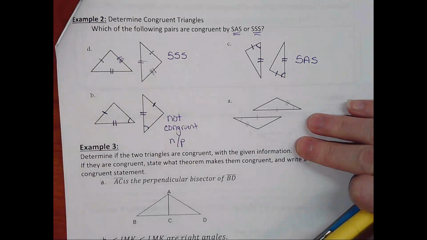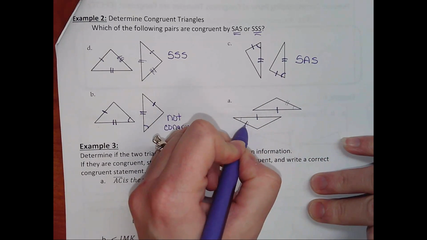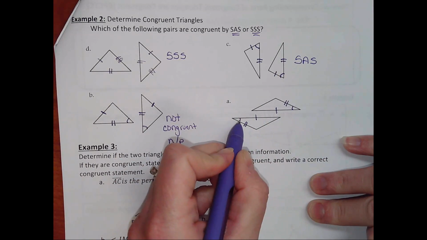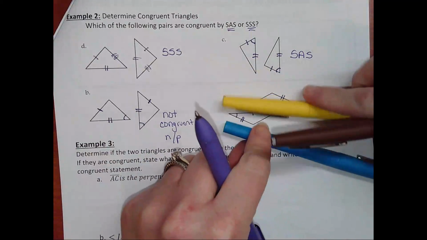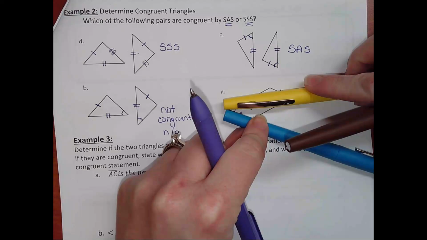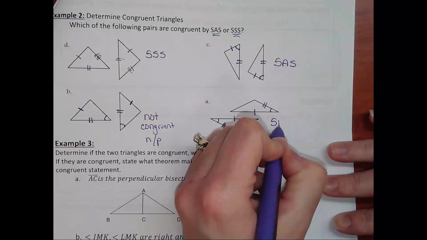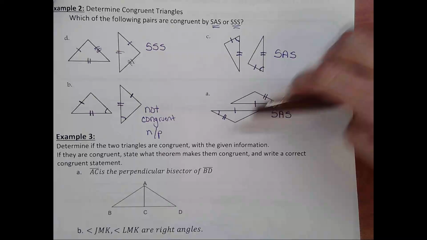And then for A, we have a side, we have a side, and we do have an angle marked. So if I were to think about my pens, the pens would be where they come together, so this would be side angle side. If you get confused on these, grab some pens out, grab different colors.